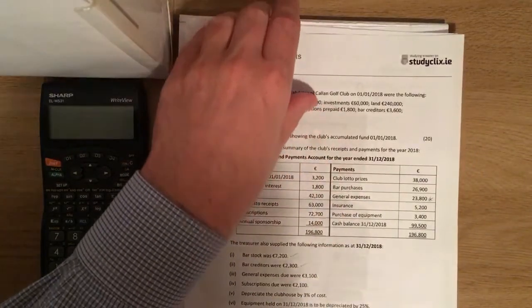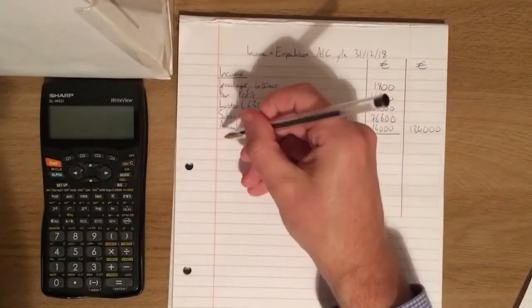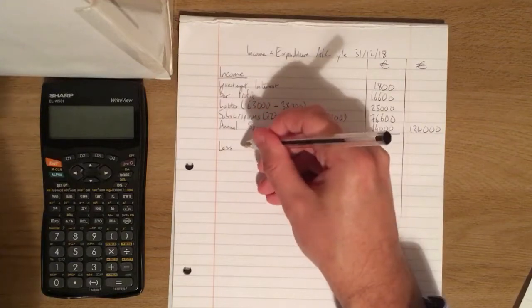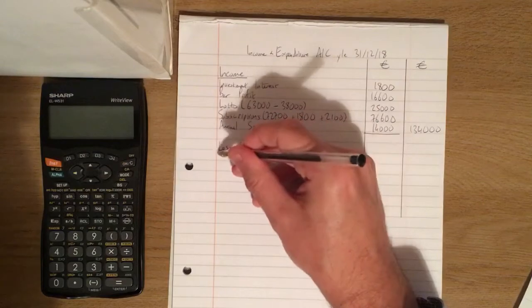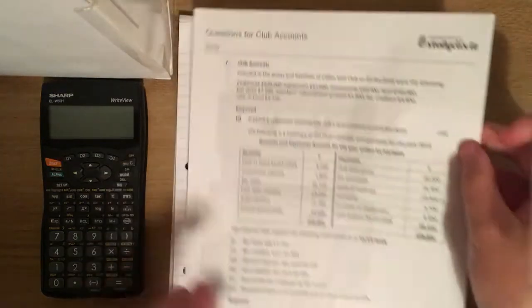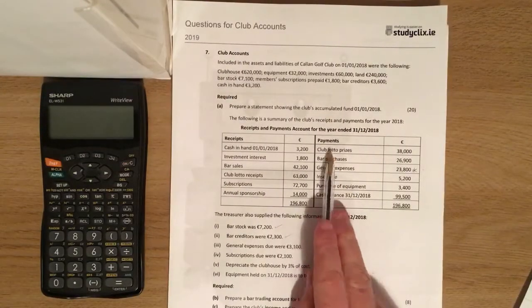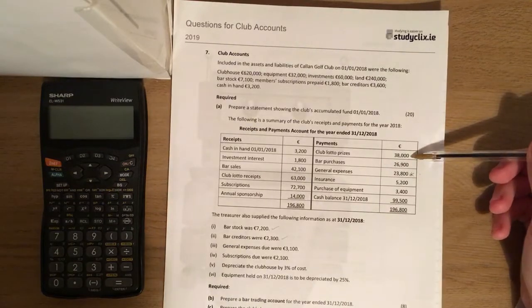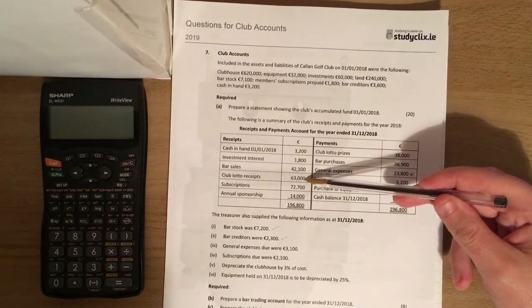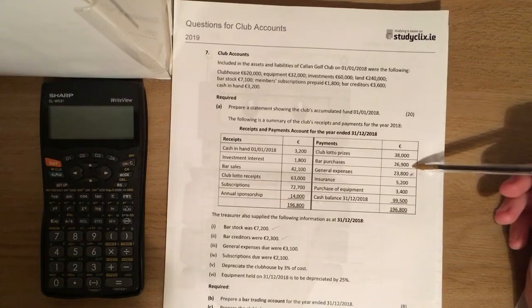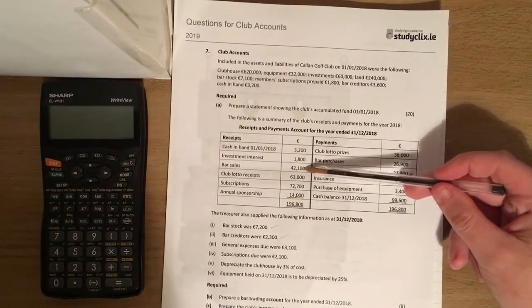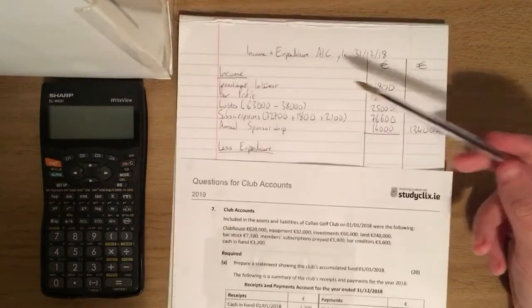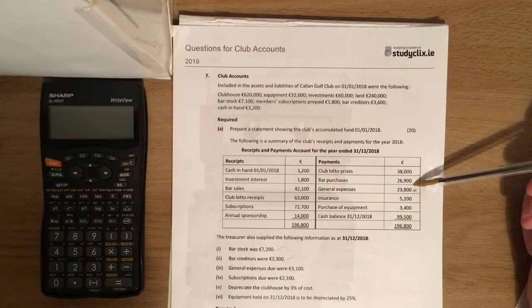So on to the expenditure now. So less expenditure. My starting point for this is going to be the payment side. Club Lotto prizes I've already put in. I subtracted from Club Lotto receipts. Bar purchases is in already. That was set against bar sales in my bar trading account. I've put bar profit in, so you don't need to put that in again.